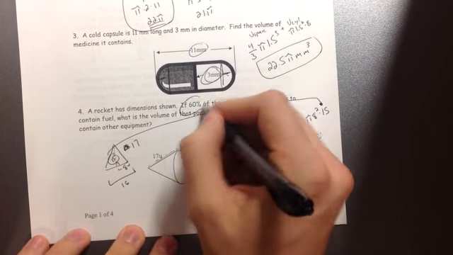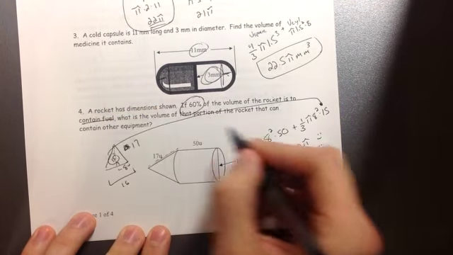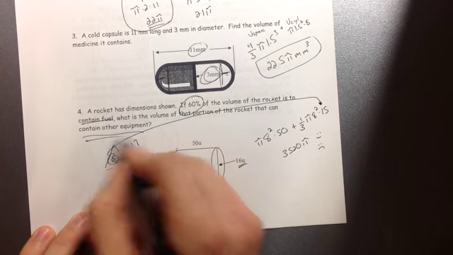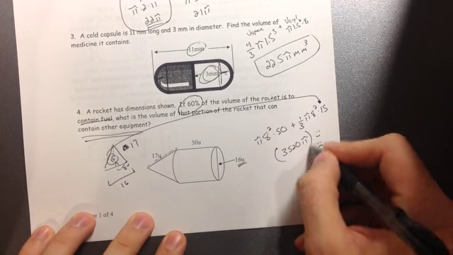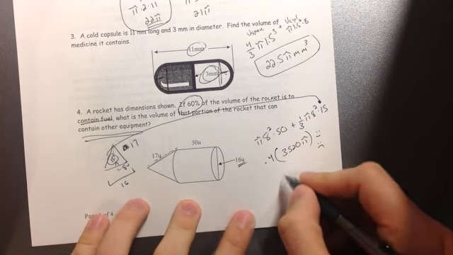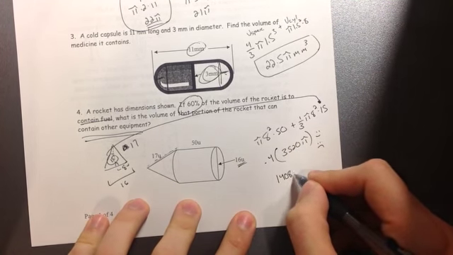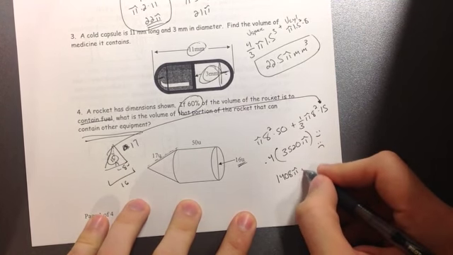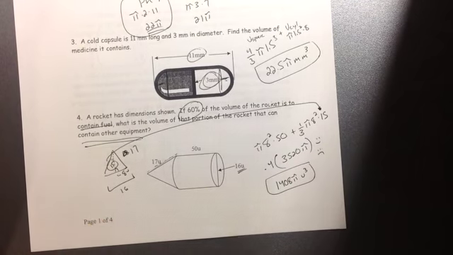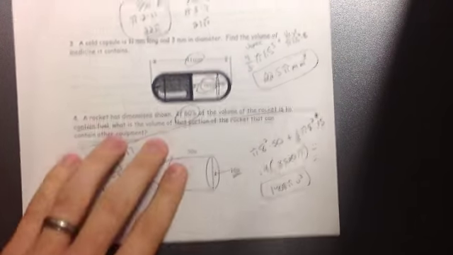And that's because 60% contains fuel and they want the portion that contains the other equipment. I did that as well. So we're not going to multiply by 0.6, we're going to multiply by 0.4, and that's going to give you the answer that you're looking for at 1408 units cubed. So be careful on that one. Make sure you read the whole question.